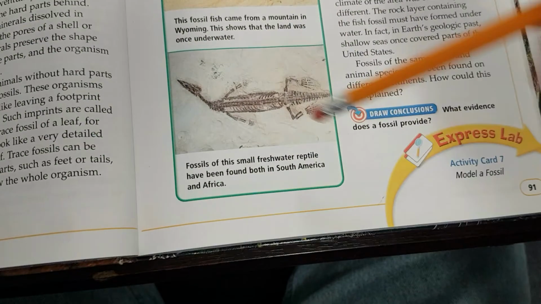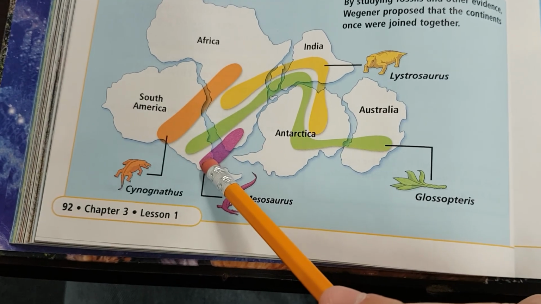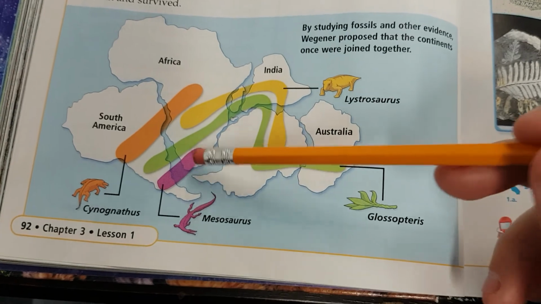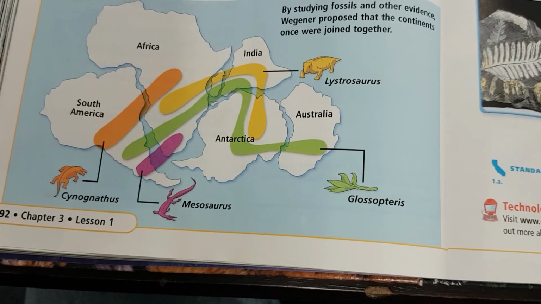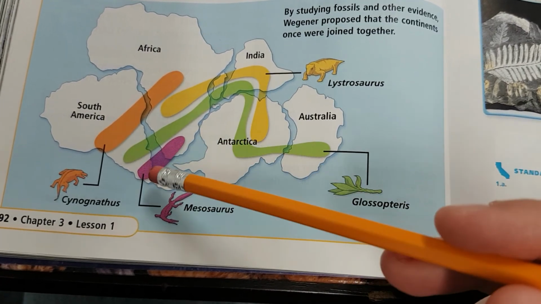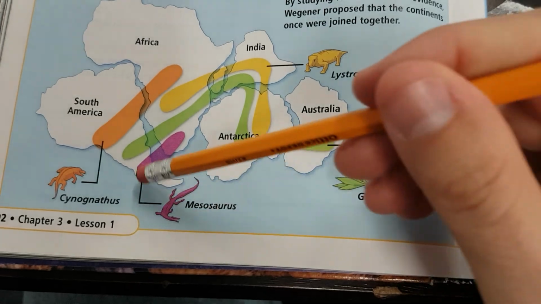So if this reptile lived in fresh, clean water, there's no way it could get from the southern tip of South America across thousands of miles of salty ocean today and end up at the tip of Africa. So millions of years ago, these two areas were probably much closer so that a freshwater animal would be able to live in both places.